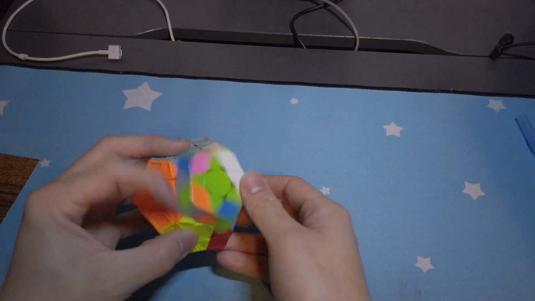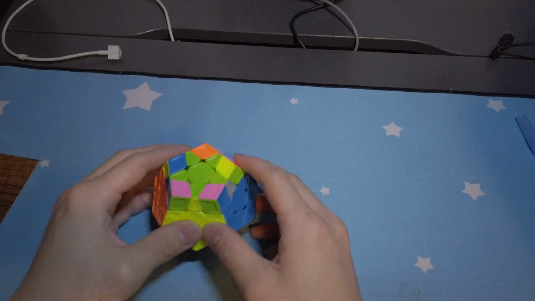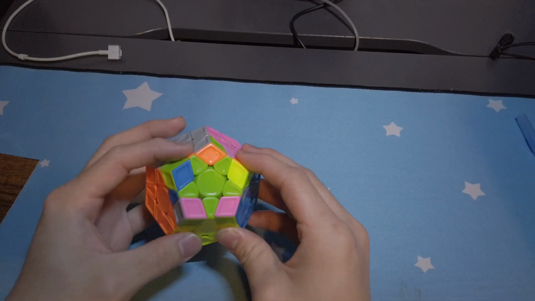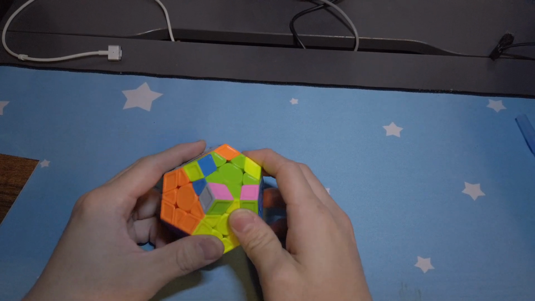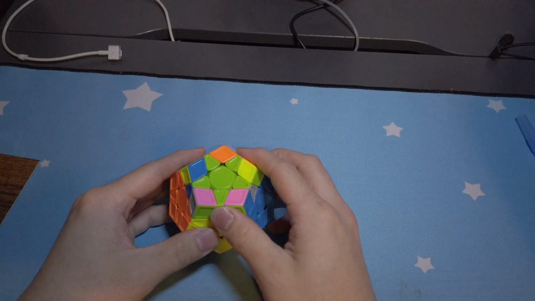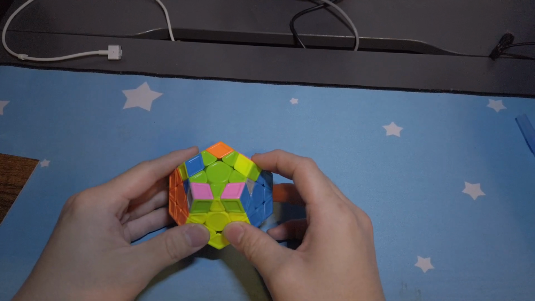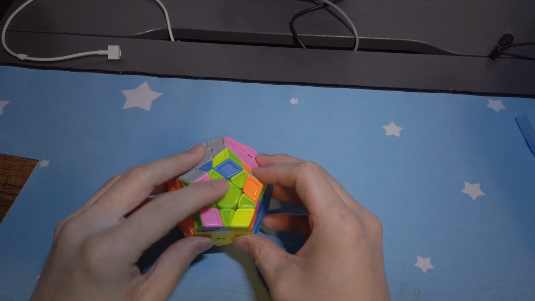The next case I'm going to show you is going to be this case. So for this case, you have the opposites right here. So when you have these opposite solved edges, you'll see that when you turn it, there's a place where no edges are solved.